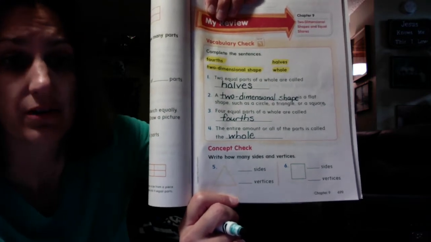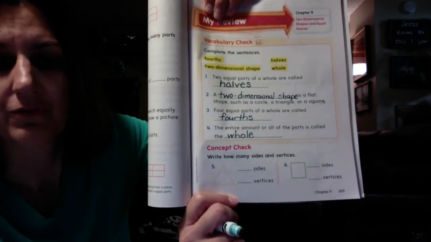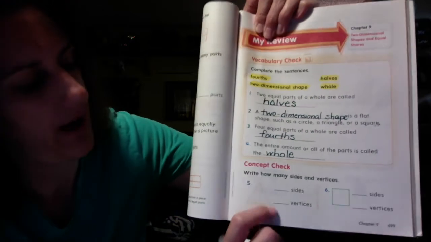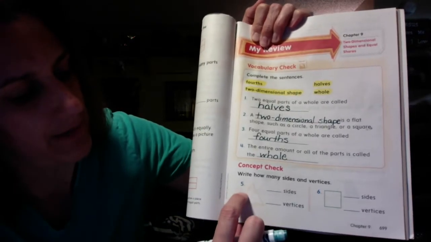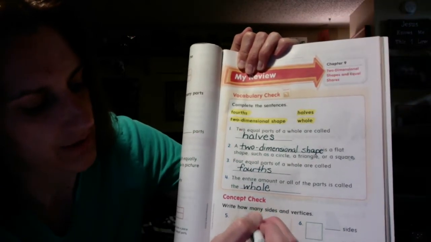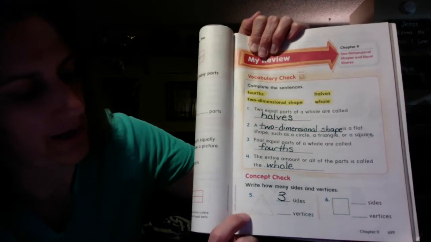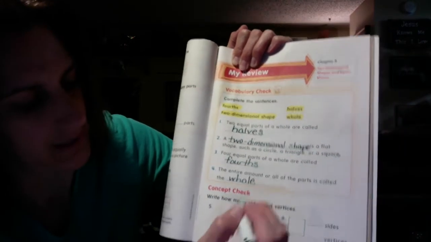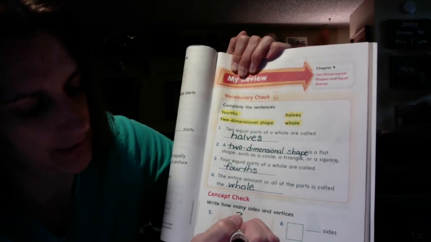All right, so we're going to talk about the two-dimensional shapes to begin. So it kind of goes in order of our chapter. So number 5, it just says write how many sides and vertices. So if I look at my triangle, how many sides does my triangle have? Well, I'm going to count them. I have 1, 2, 3. So I know I have 3 sides. So I'm just going to write 3. And then I'm going to count my vertices or my corners. So I have 1, 2, 3 vertices. So I'm going to write 3.